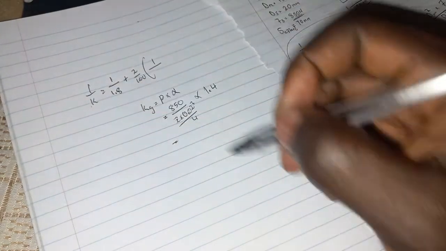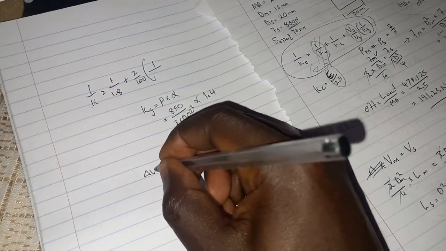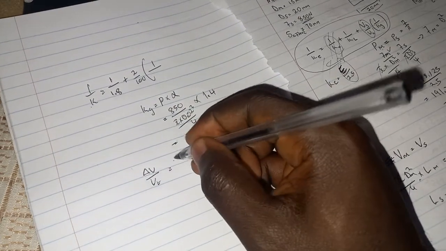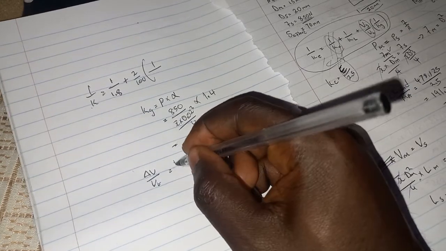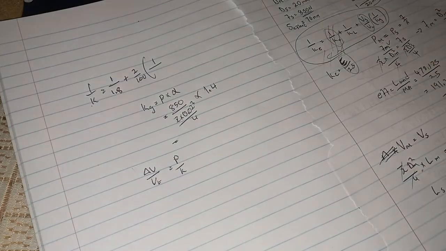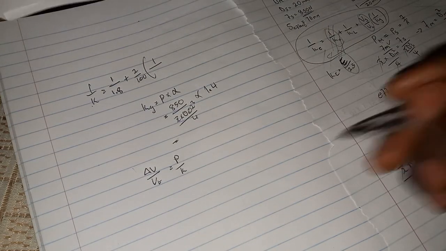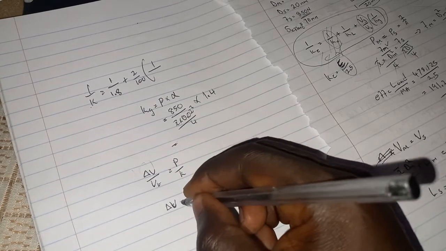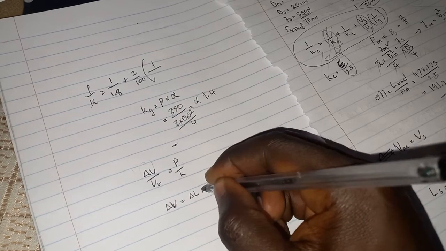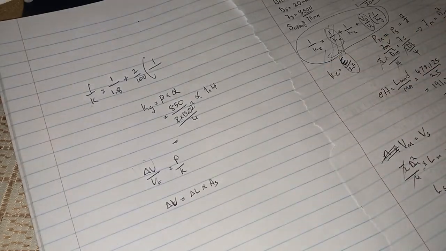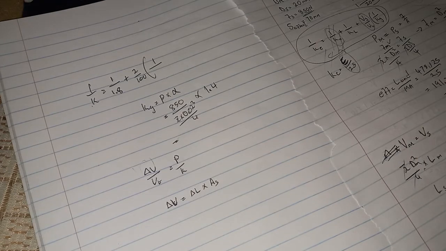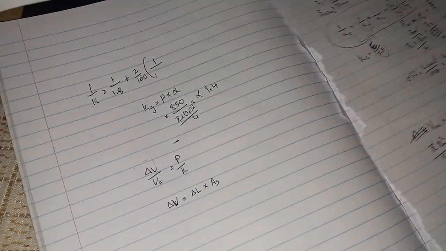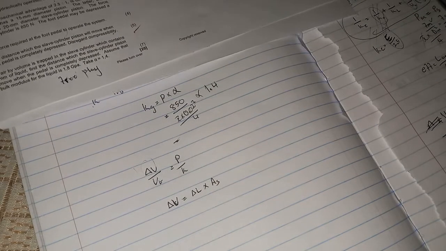So after getting this one, therefore we go to the change in volume over the total volume is equal to the pressure over K. Simple as this. After this one, go to this one, say times the area on the slave system. Now, to get this K, we need to calculate it.